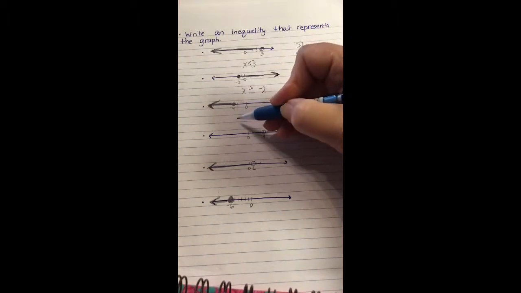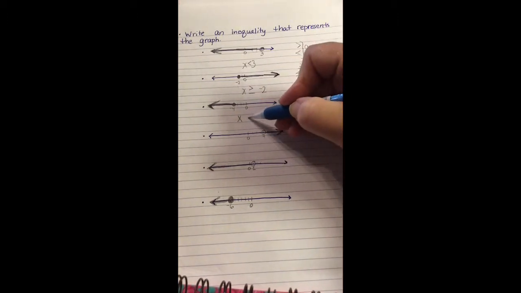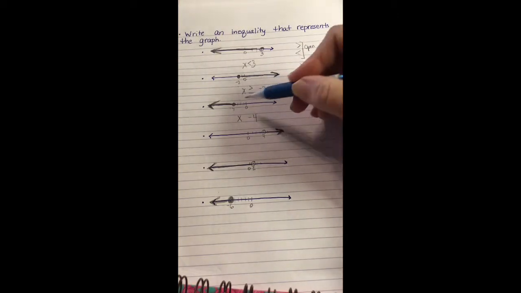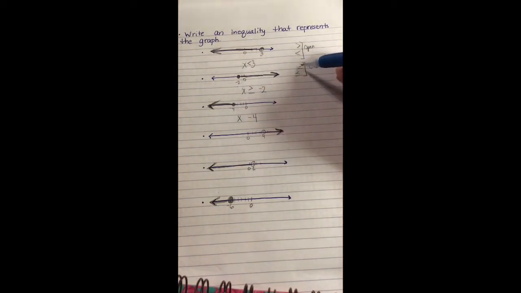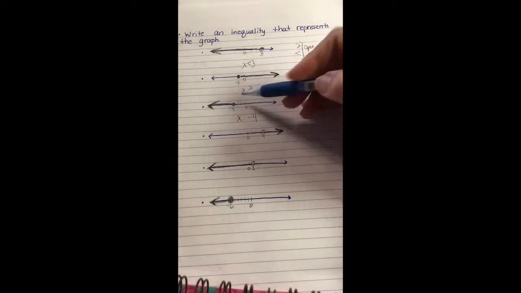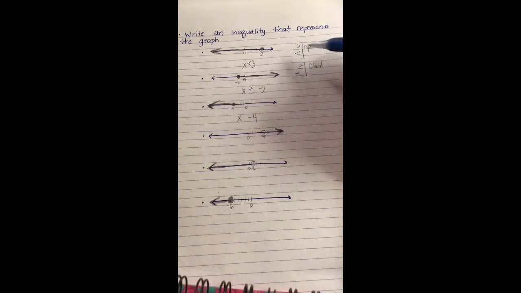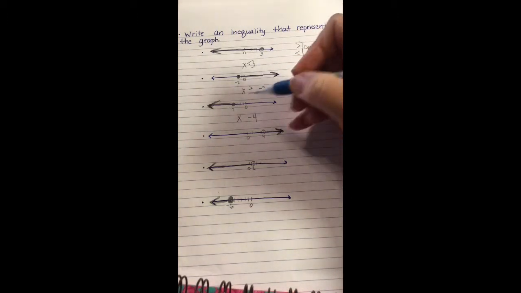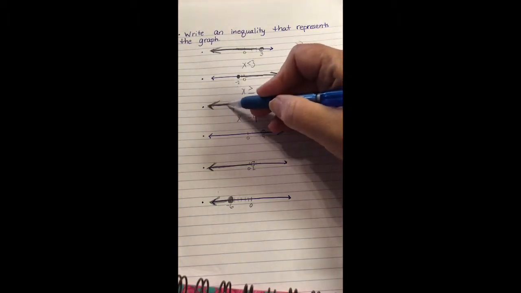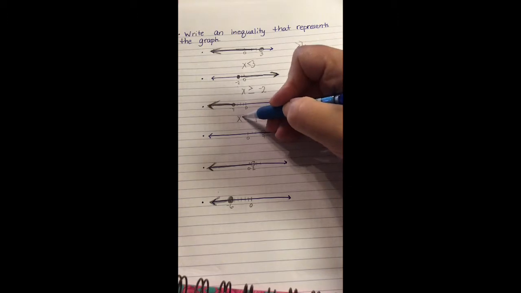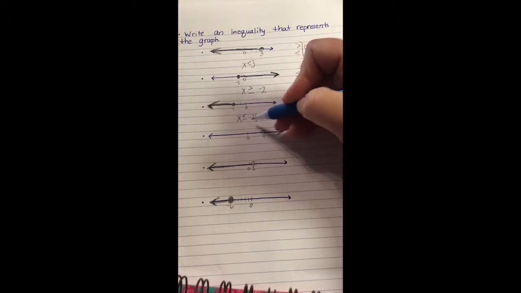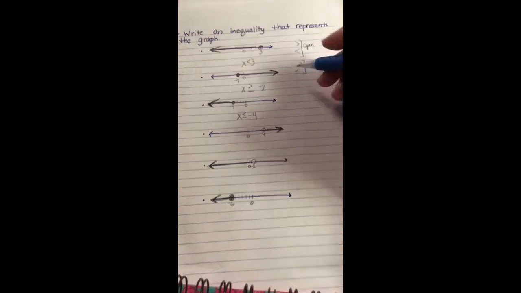Looking at the next one, I know I'm going to have x, and I know I'm going to have -4. I know I have a closed circle, so it's one of these two. Are the numbers shaded greater than or equal to -4 or less than or equal to -4? Hopefully you can see -5 is less than -4, -10 is less than -4, so it's less than or equal to.